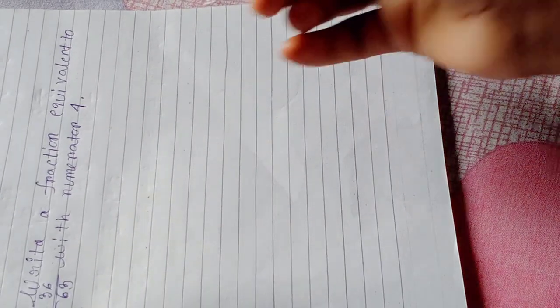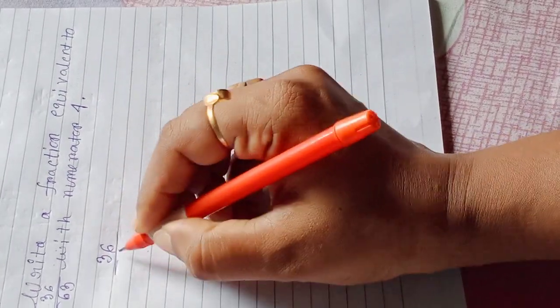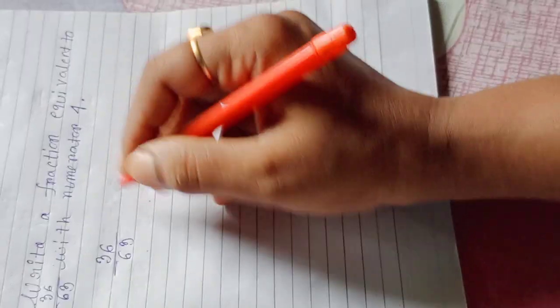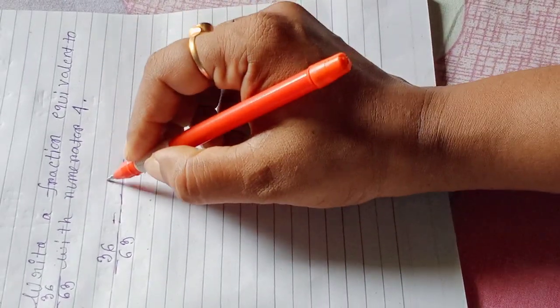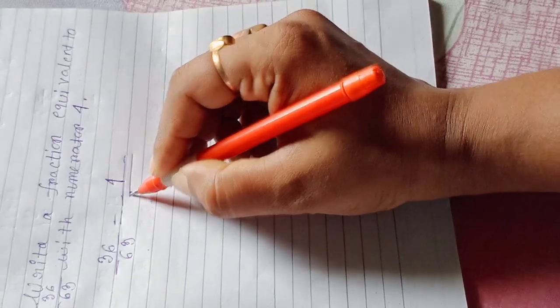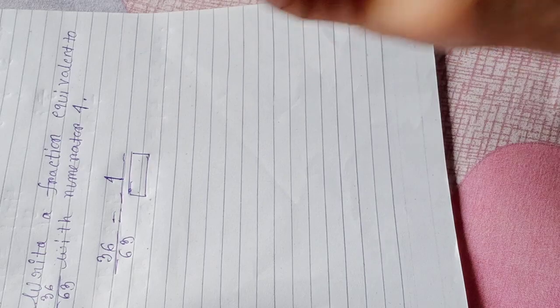Students, if you are given such a type of problem: write a fraction equivalent to 36 by 63 with numerator 4. So here I am writing 36 by 63, and in the second fraction, in the numerator, you have to write 4. Then here you have to find out the denominator. So what will be the denominator?